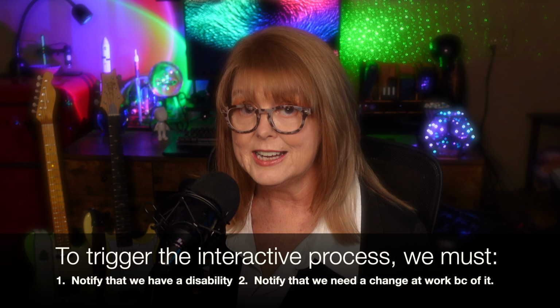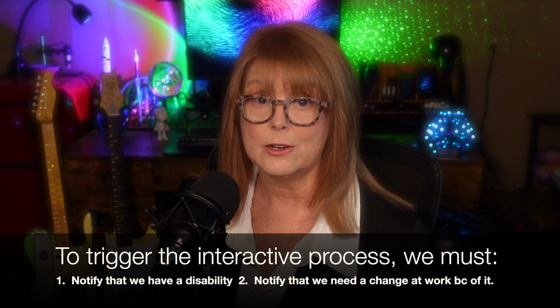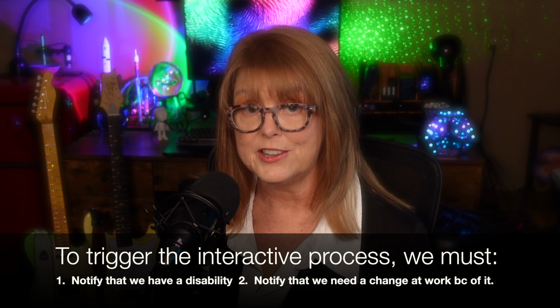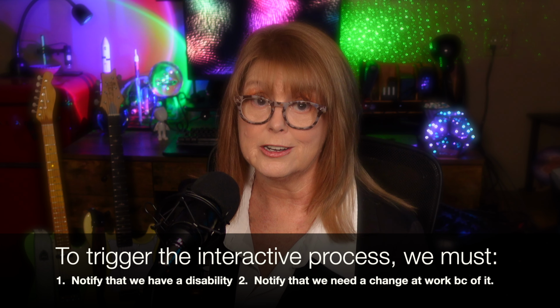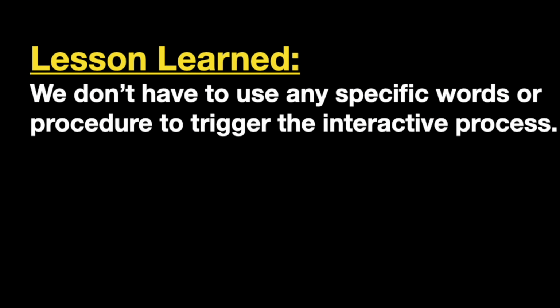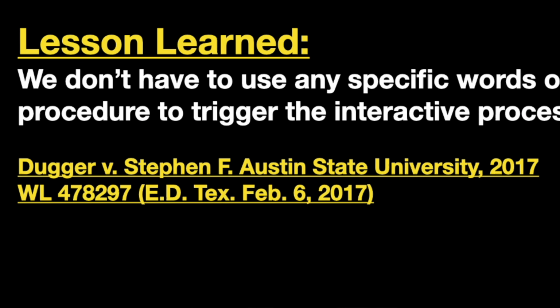The court found in Jones's favor. They said that he met his obligations under the law when he told his supervisor that he had a disability and he needed a change at work because of it. They said that should have been enough for Jones's supervisor to initiate the interactive process. There's a similar outcome in the case of Duggar versus Stephen F. Austin State University. So that's an example lesson with the case law.